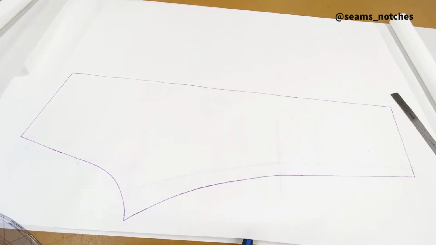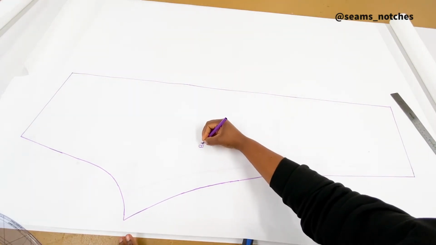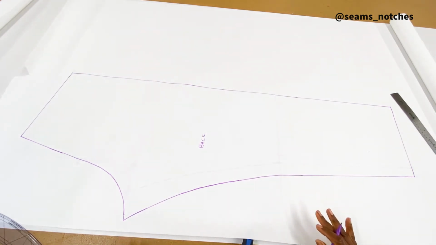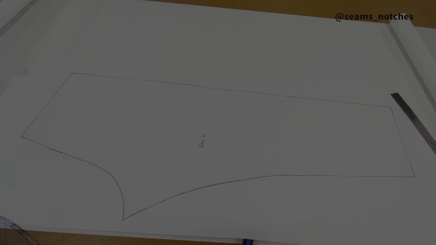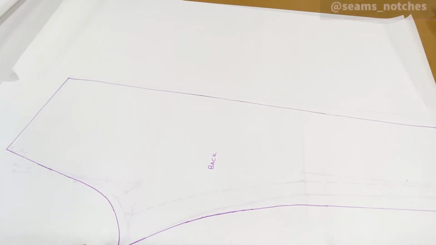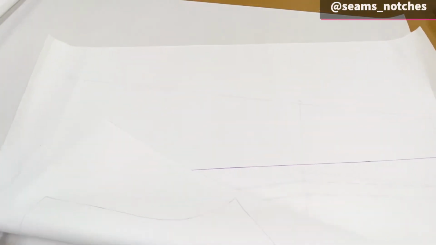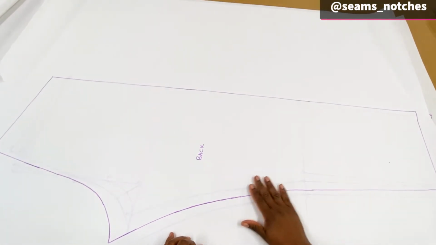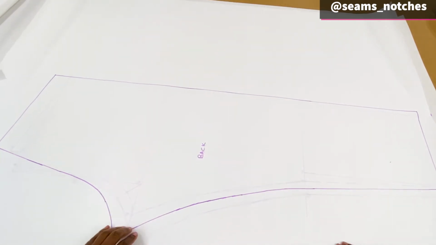Once that is done, we have finished tracing the back pattern piece. We're just going to label this as the back. And next we are going to trace the front pattern piece. For you to get the one piece pattern shape, we need to flip over our pattern paper. So this is the right side, the side that we just drew our back piece of our pattern on. We're going to flip this over like so.